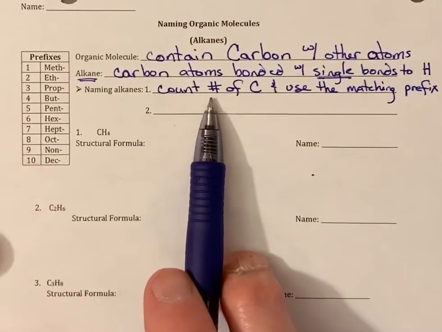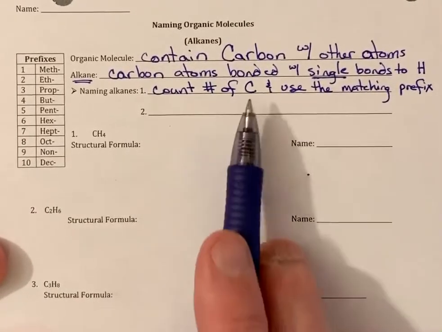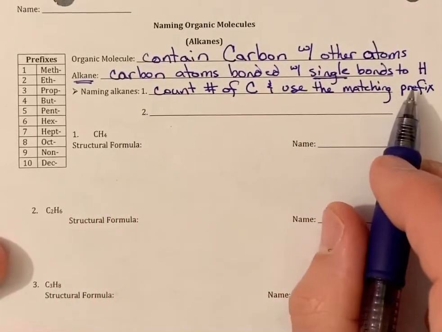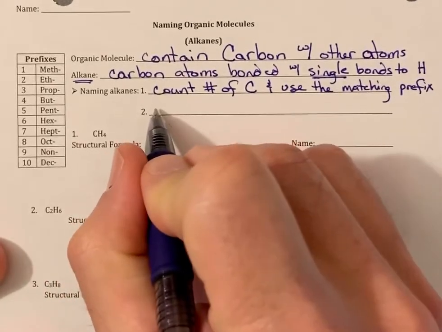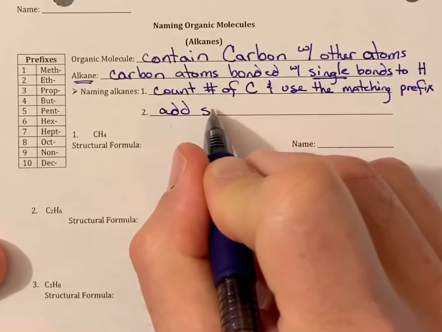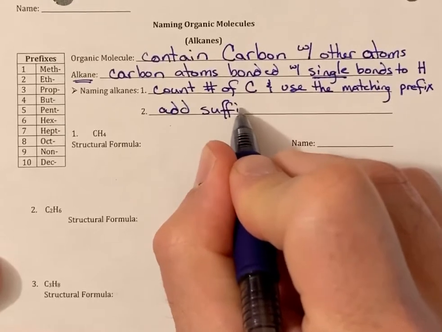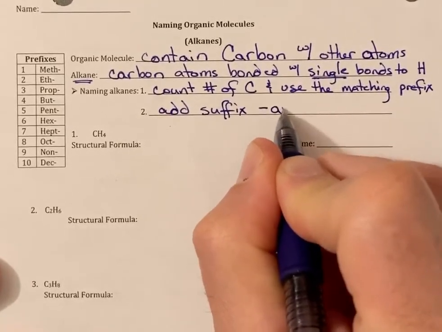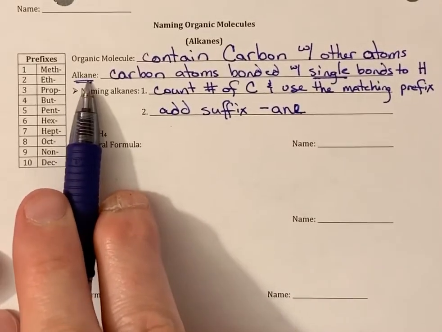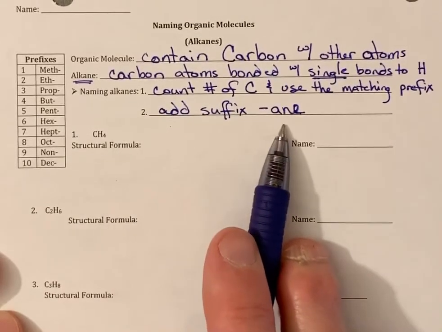And so you're going to count the number of carbons. Doesn't matter hydrogens or whatever else is there. It's the number of carbons. And so you're going to use that prefix. And then the second step is you're going to add the suffix ane, just like they're named alkanes, ane at the end, and we're going to use that same ane here at the end.